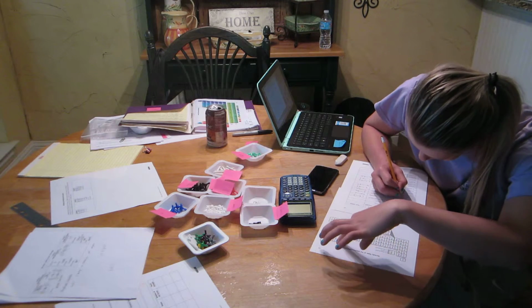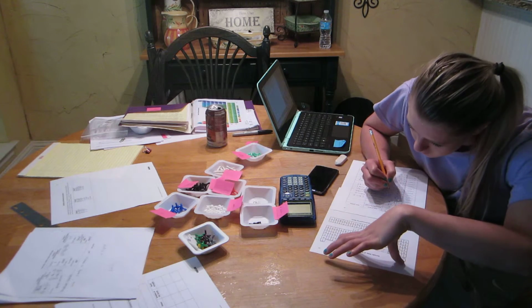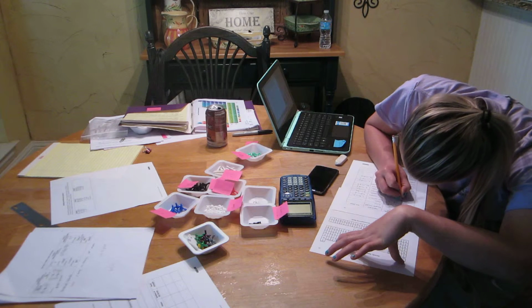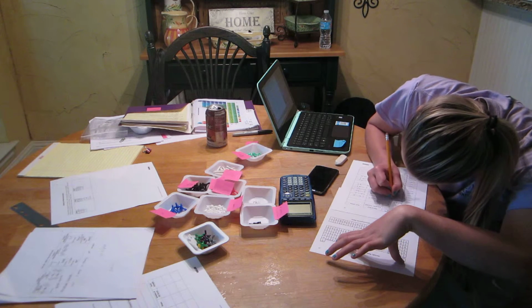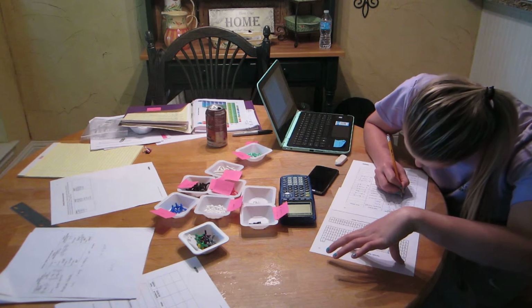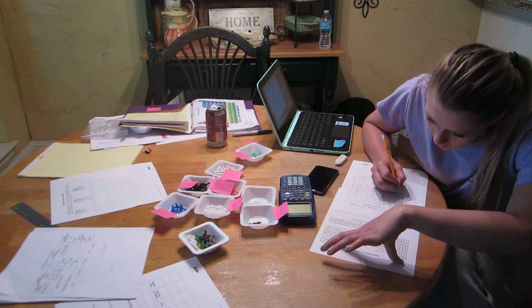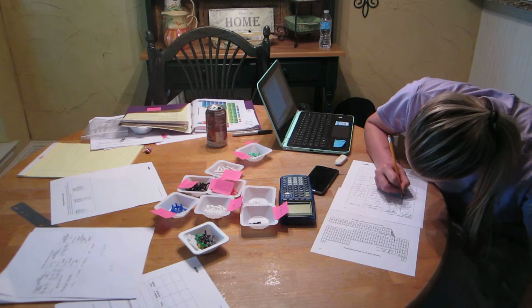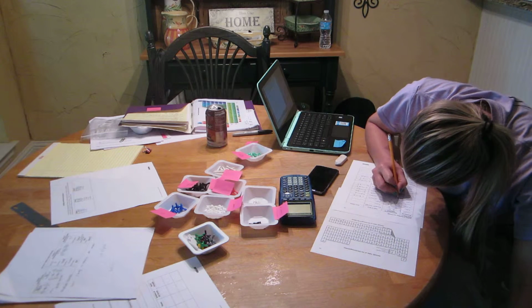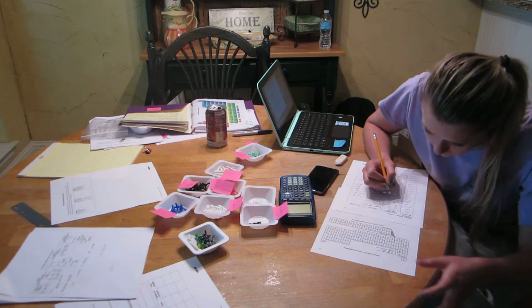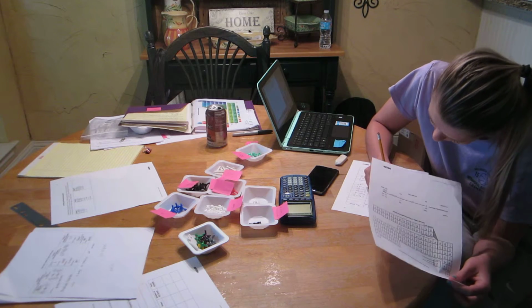N and H is 3 minus 2.1 equals 0.9. H and O, 3.5 and 2.1, that equals 1.4.